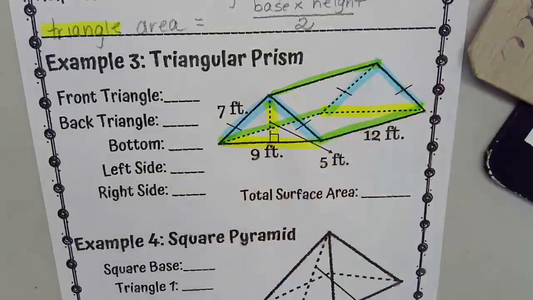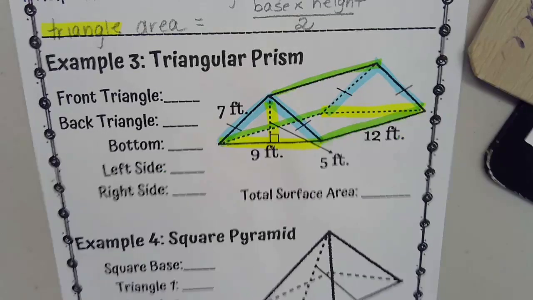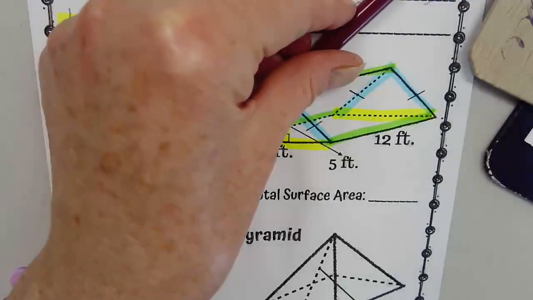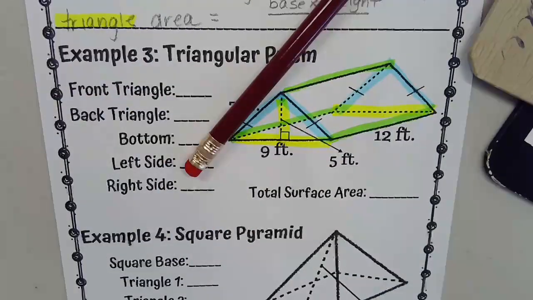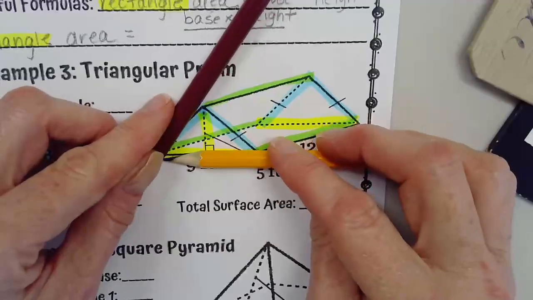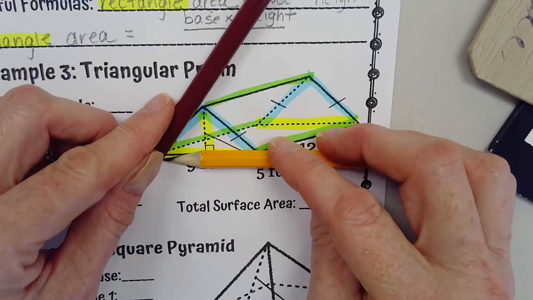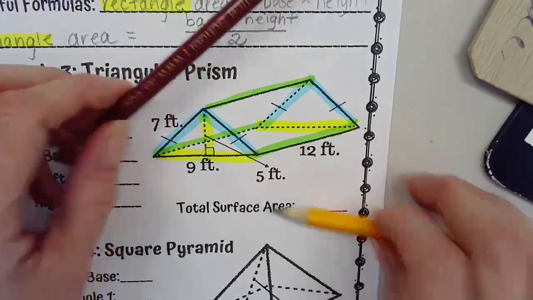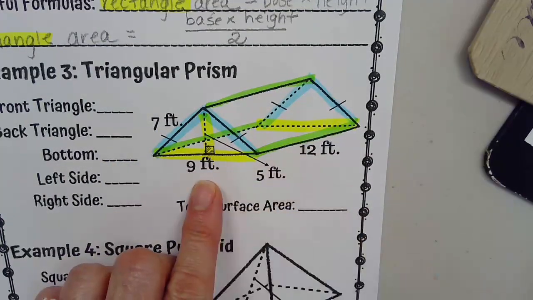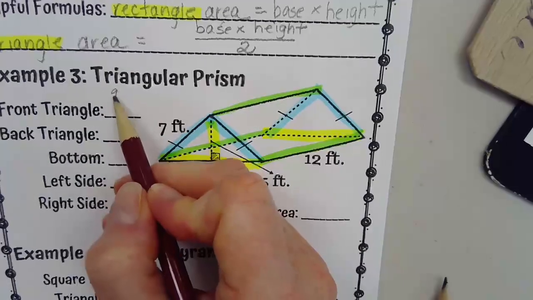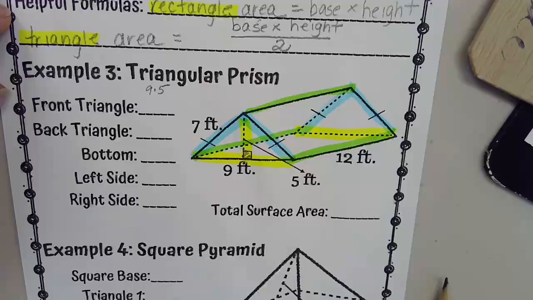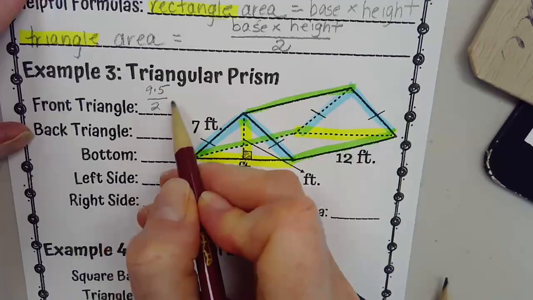I'm sorry, I didn't hear you. Multiply what? 9 and... Okay, so let's look. If this is 7 and this is a 9, do I have a right angle? I have to find the right angle. Do I have a right angle that's marked? Oh, the 9 and the 5. Right here's that right angle. So I'm going to put 9 times 5. And then what? Divide by 2. Put that in Desmos.